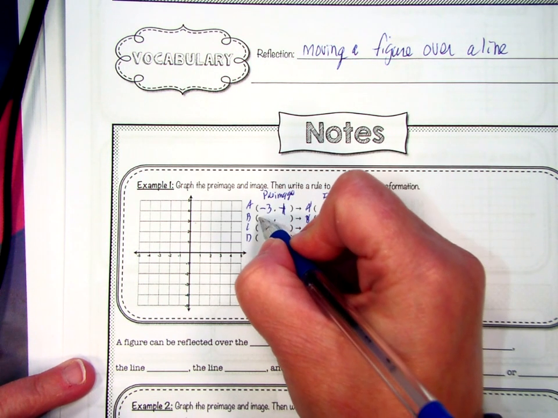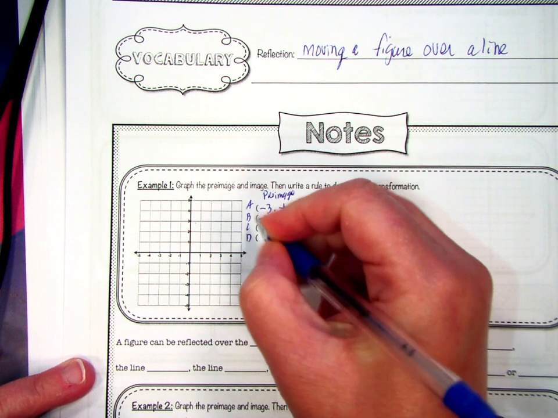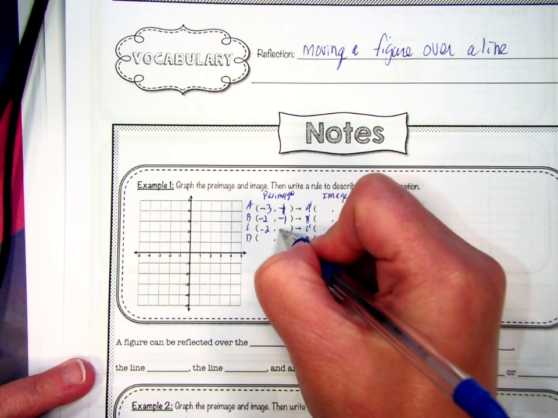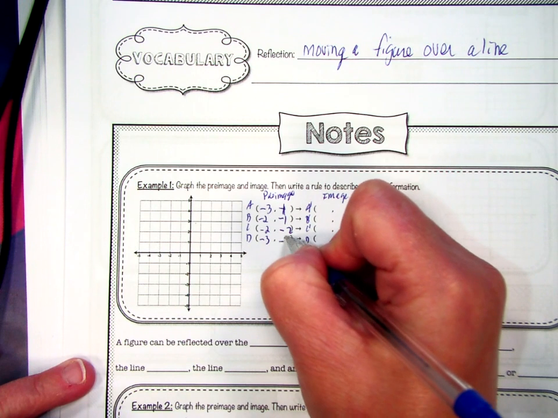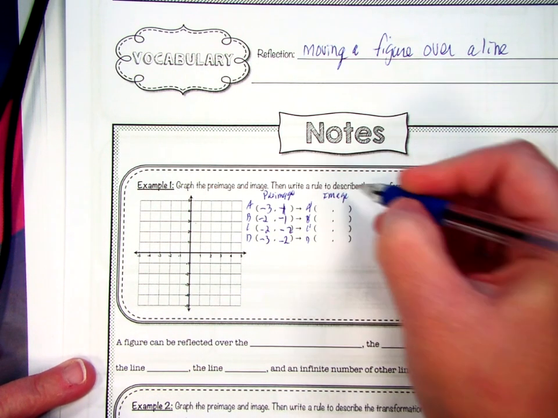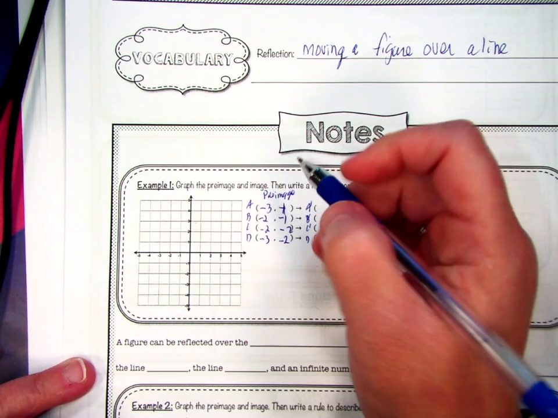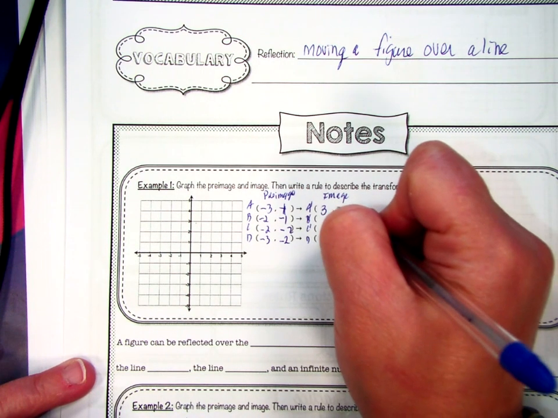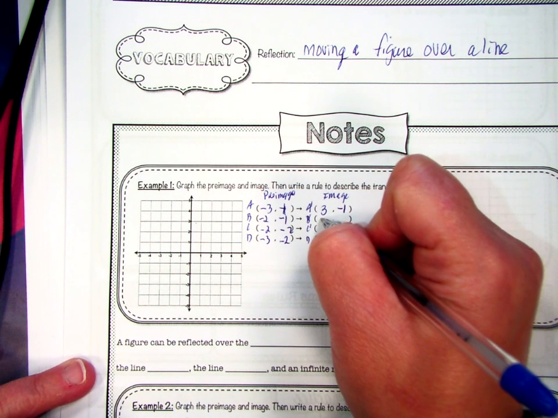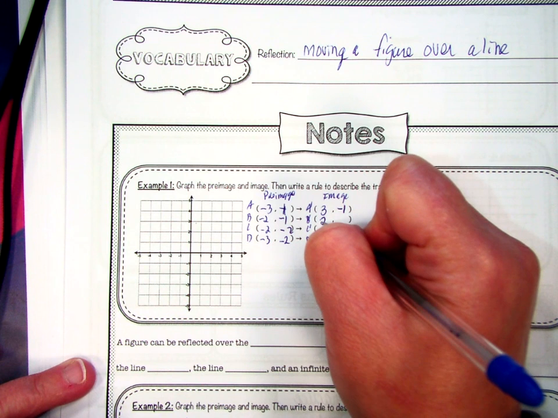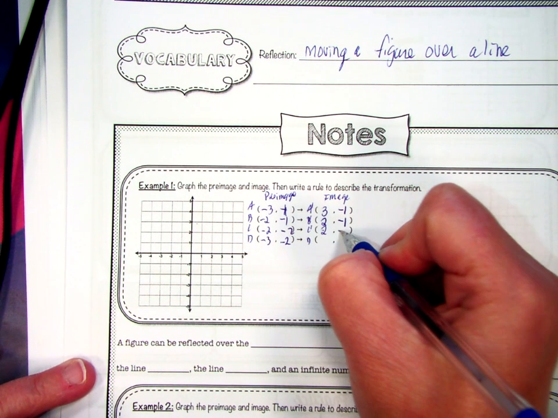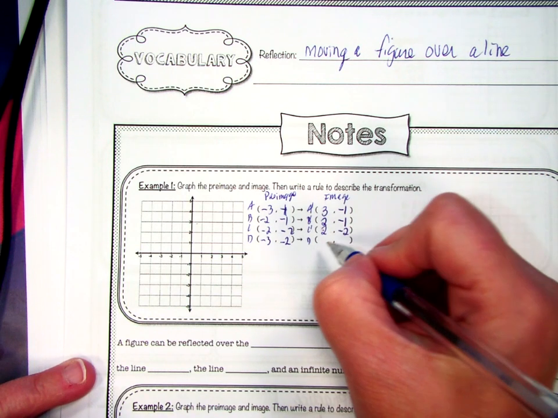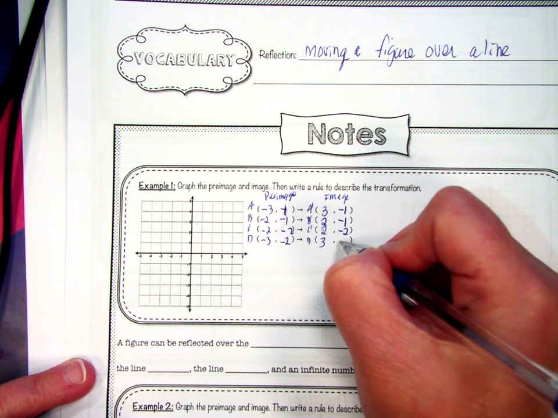B is -2, -1. C is -2, -2. D is -3, -2. Now, A prime, which is after the reflection, is at 3, -1. B prime is at 2, -1. C prime is at 2, -2. And D prime is at 3, -2.